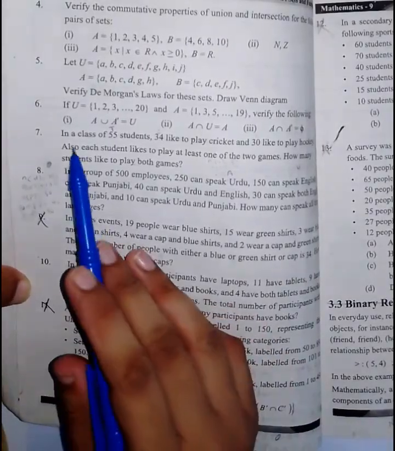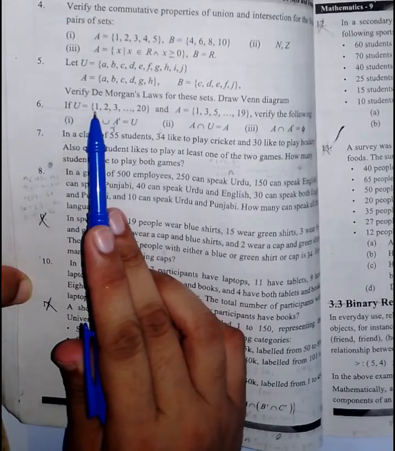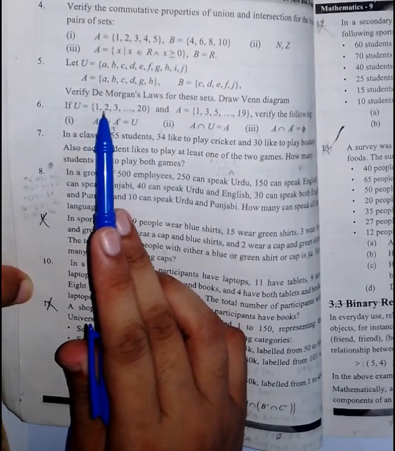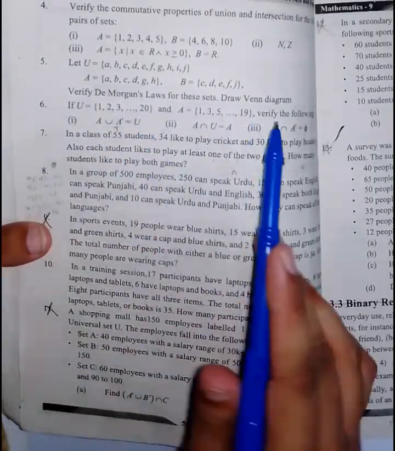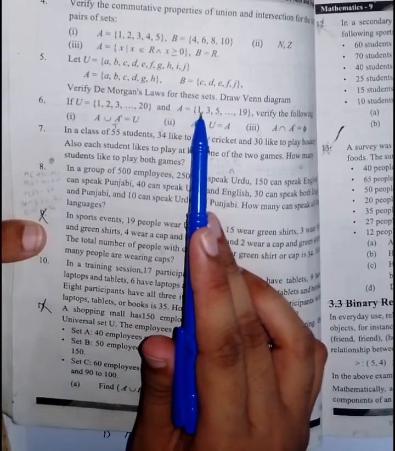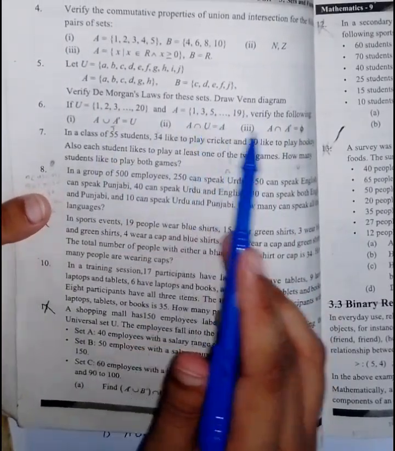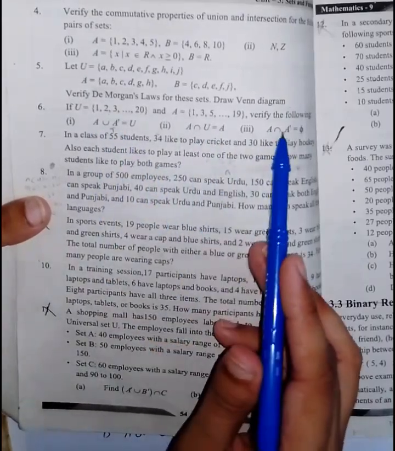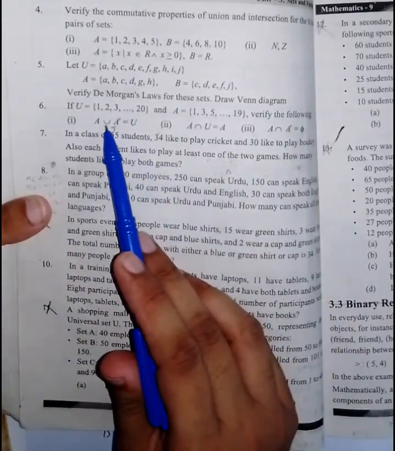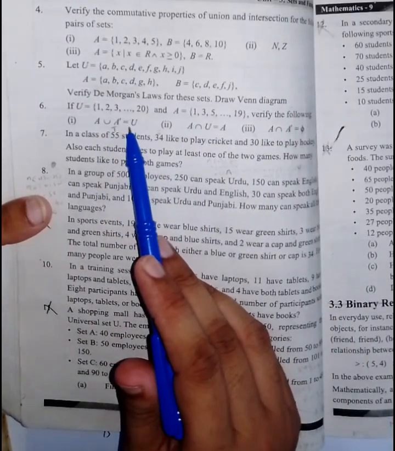Now come towards question number 6, that is if U equals to 1, 2, 3 up to so on 20, that is universal set. A equals to 1, 3, 5 up to so on 19. Verify the following property. First one is A union A complement equals to U. So come towards its solution.